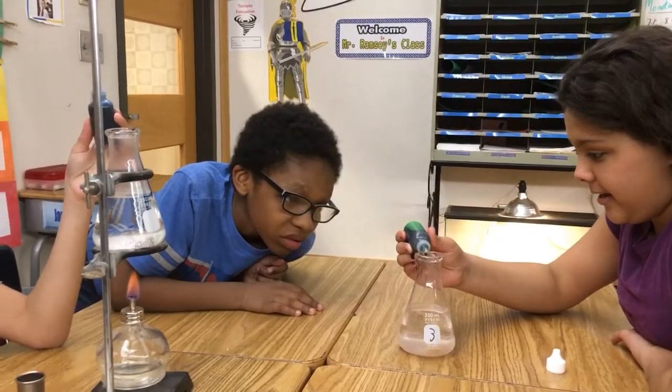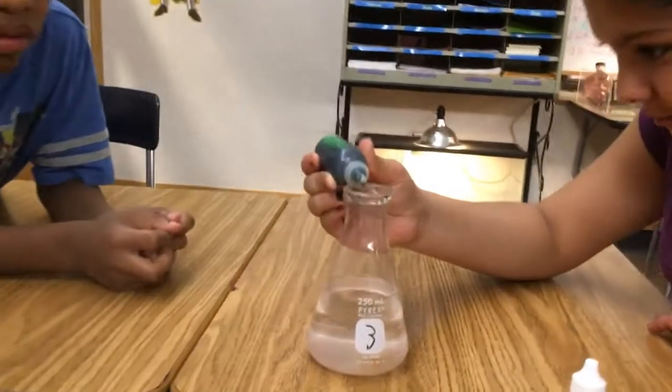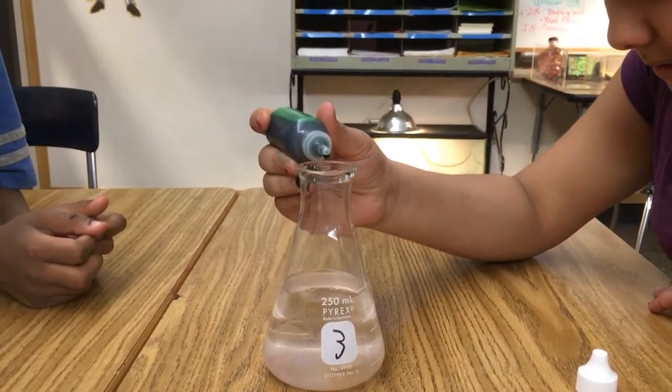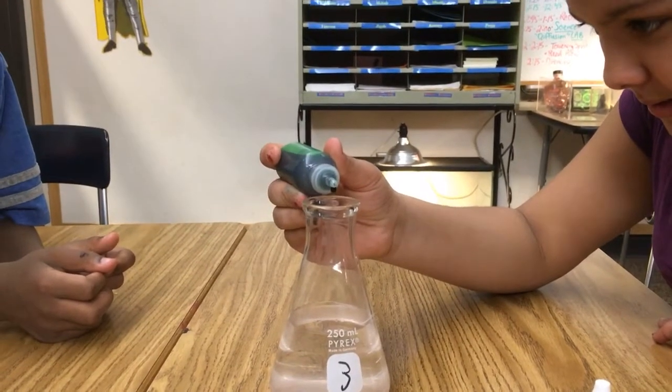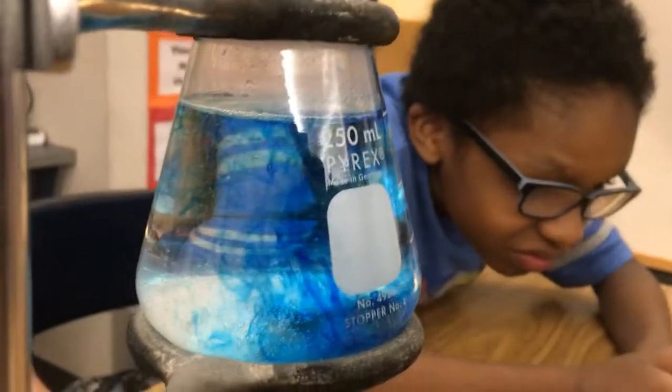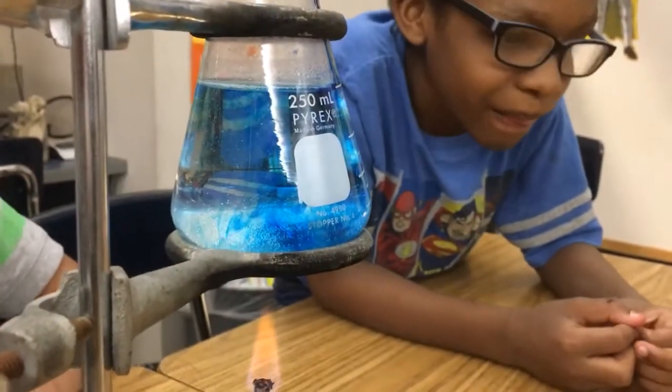Did you get a drop in there? It's not working. It's not coming off. Squeeze it. Squeeze it out there. There you go. There you go. Okay. Let's look over here at our rate of diffusion.